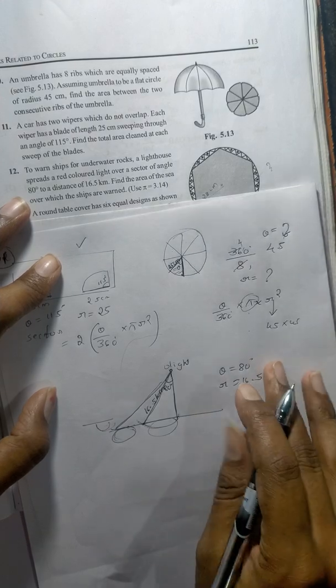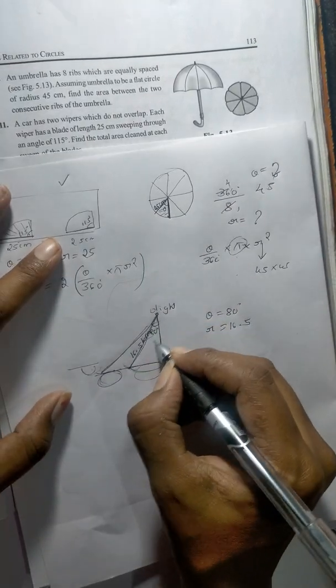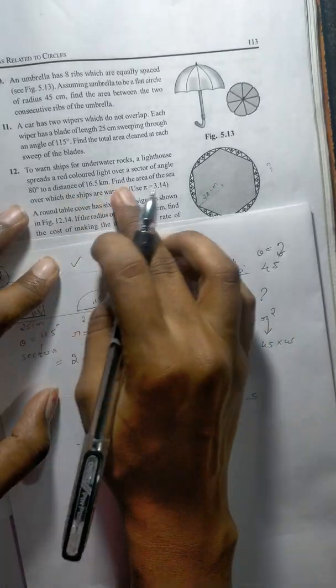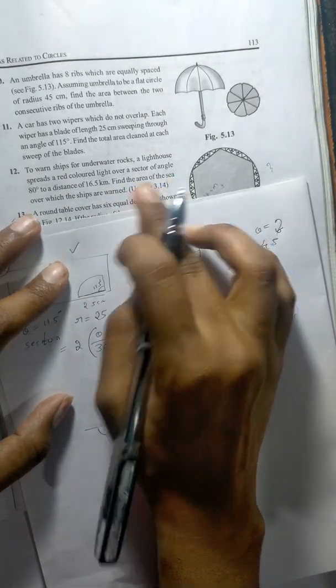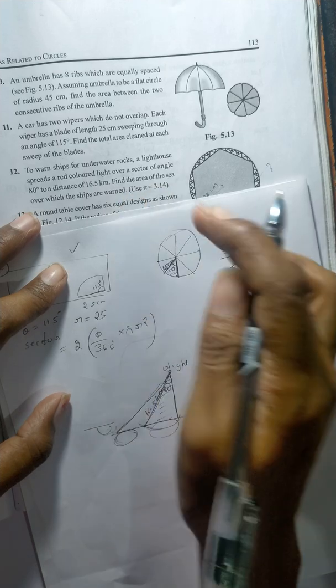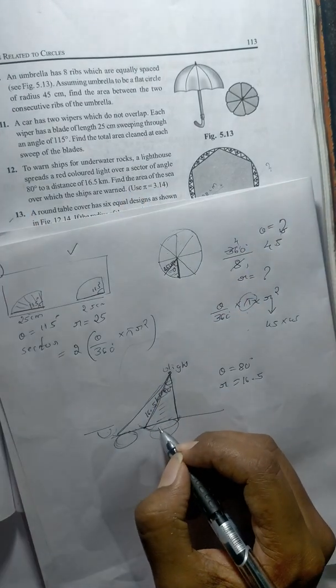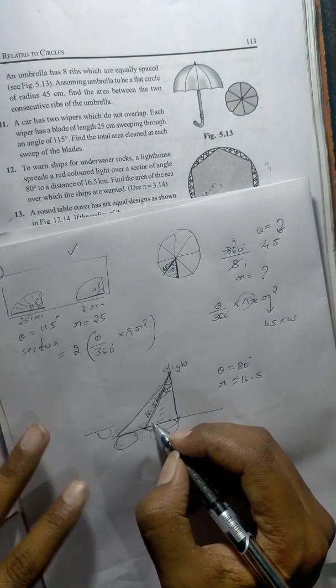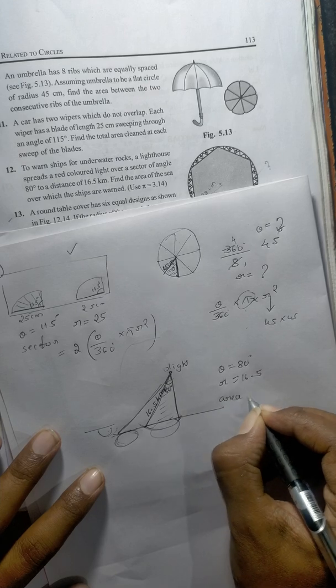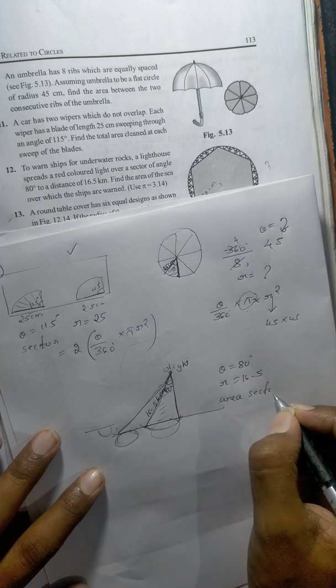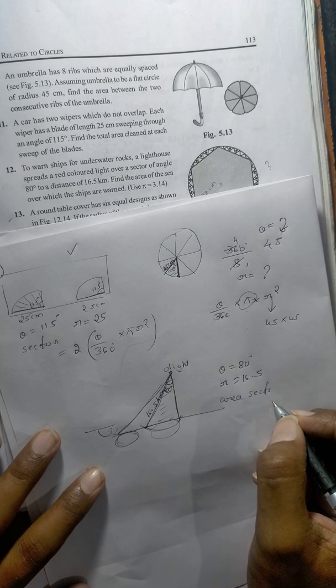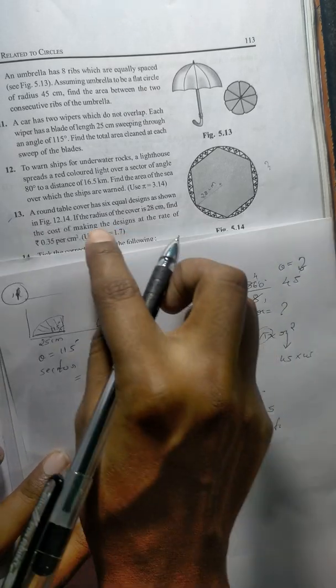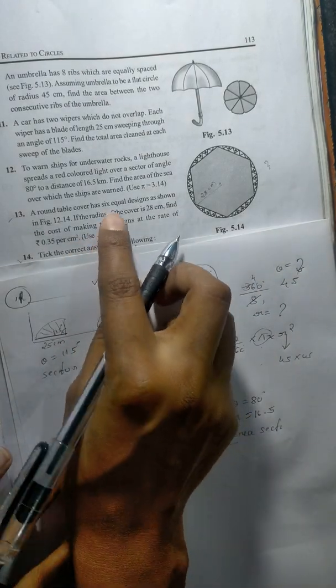Now we have to calculate how much area is covered, the area of the sea over which the ships are warned. In which, how much area will be covered, that we have to calculate. So area of sector: theta divided by 360 into pi r square. Here they have given in the question to use the value as 3.14.